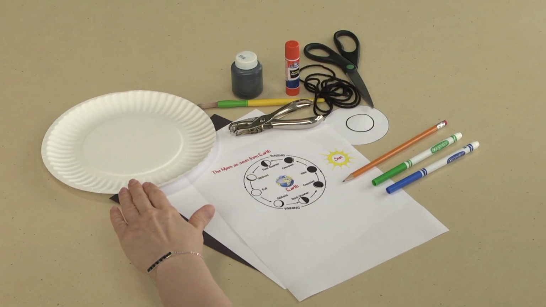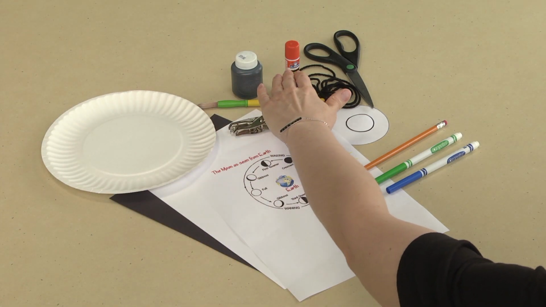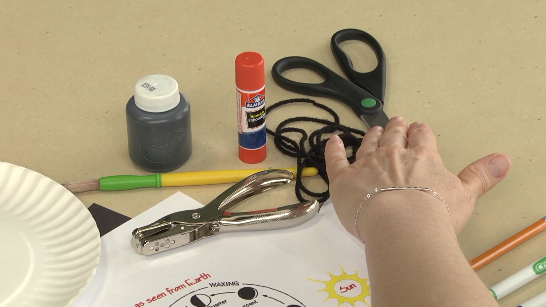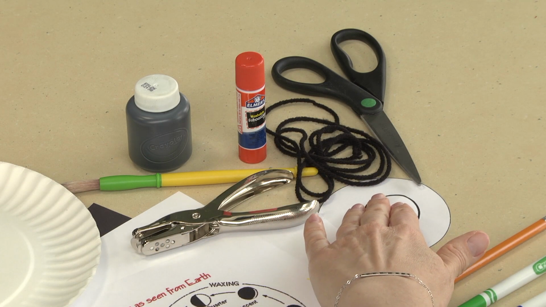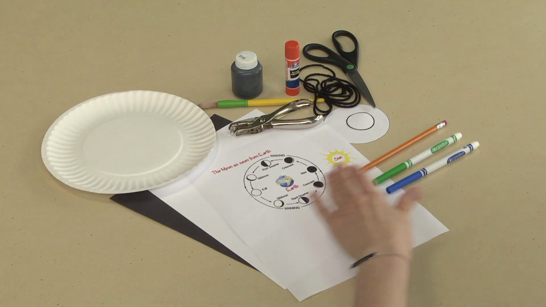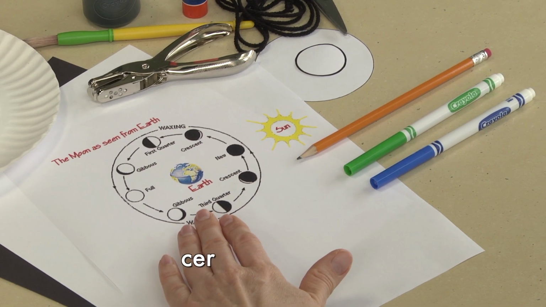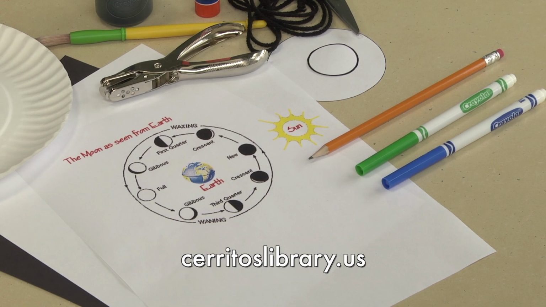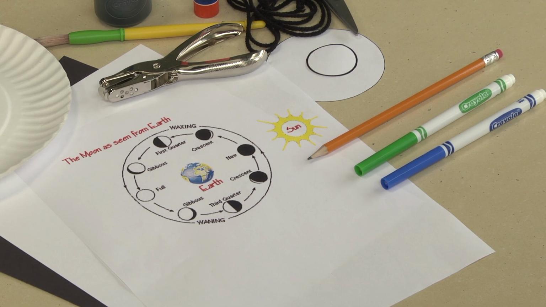The materials you'll need for this craft are a paper plate, black paint and paintbrush, glue, yarn, scissors, single hole punch, 3.5 and 1.5 inch circular templates, pencil, blue and green markers, black and white construction paper, and a diagram you could find by going to cerritoslibrary.us, click on the Cerritos Library Universe of Learning Virtual Programs link. From there, click on the link for the Moon program.